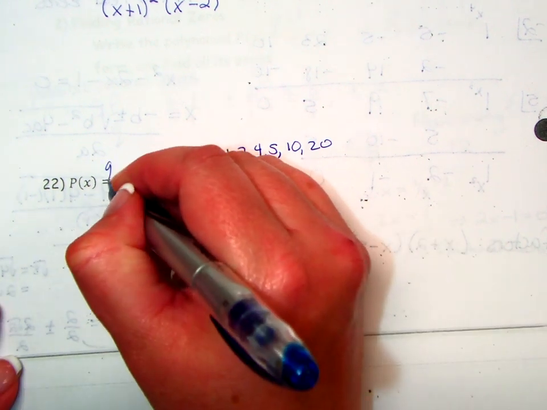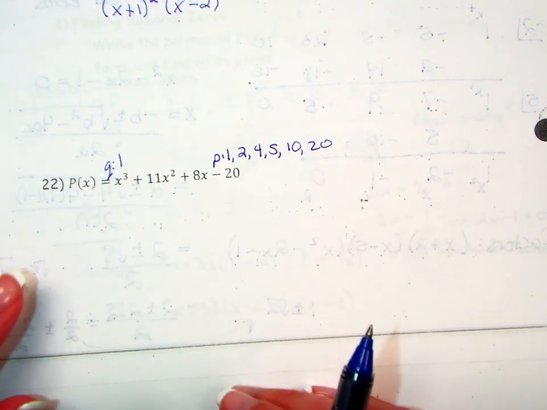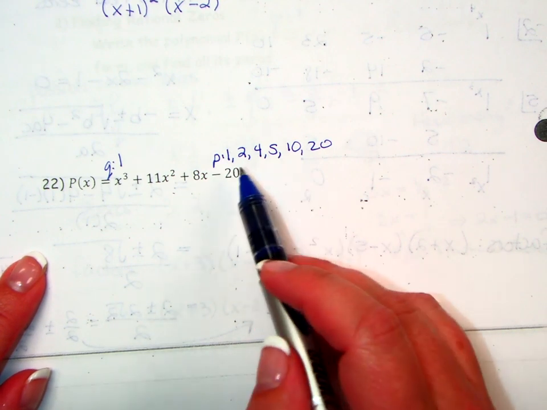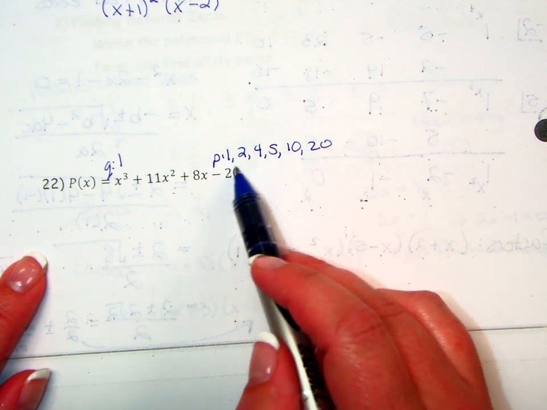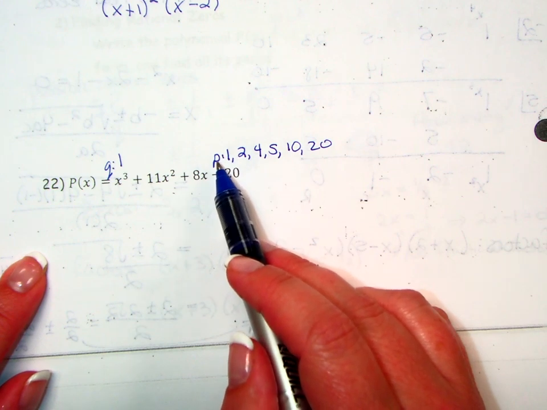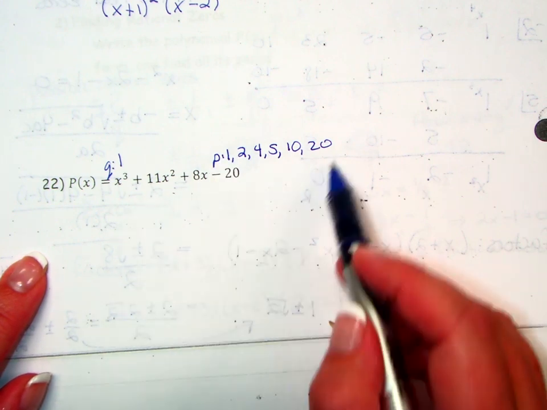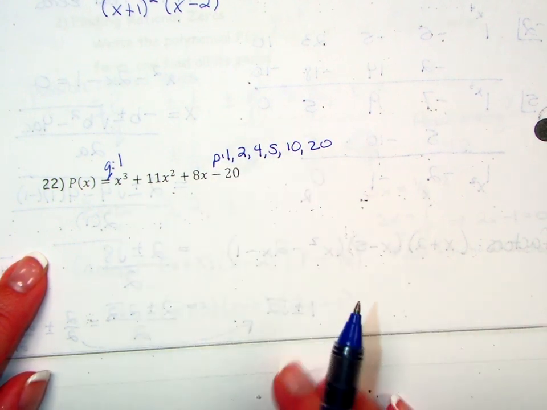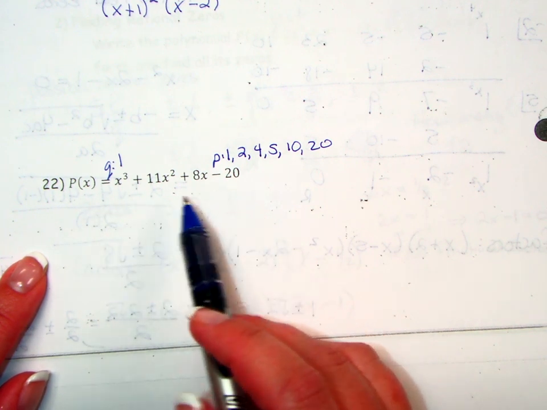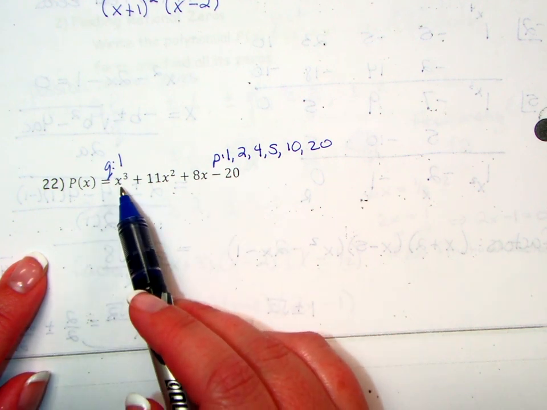And the q values, right, just 1. So how many plus or minus p over q's would we have? We would have 1, 2, 3, 4. These 6 plus or minus, that's 12, right? So we have 12 possible rational zeros, if you will. But how many of them work? Well, let's look at how many. Let's look at the x-intercepts.